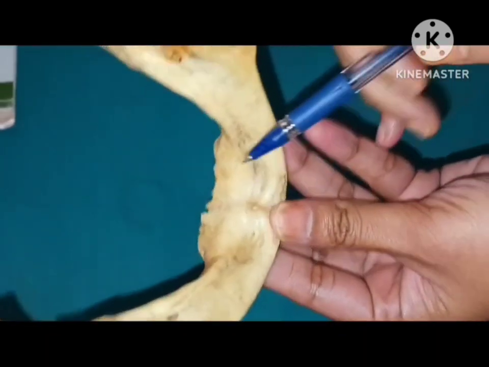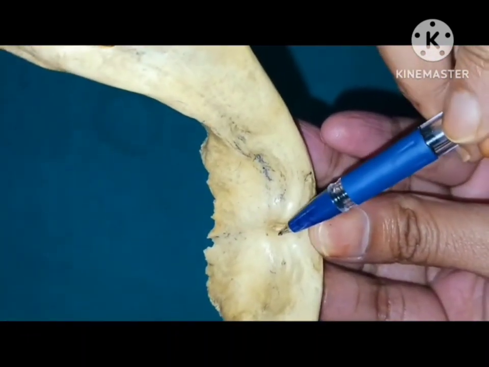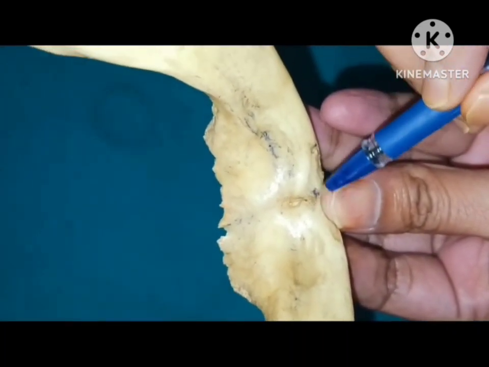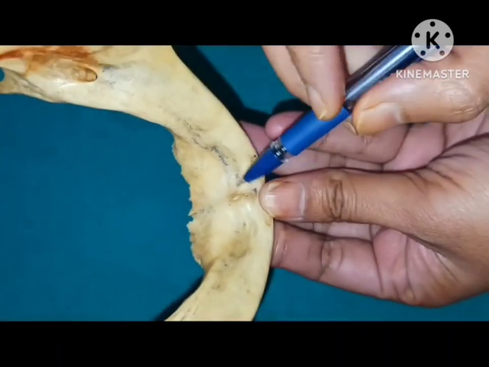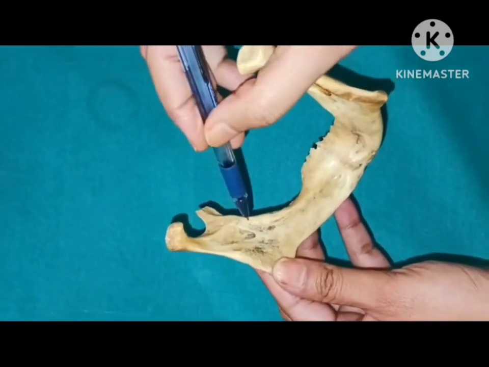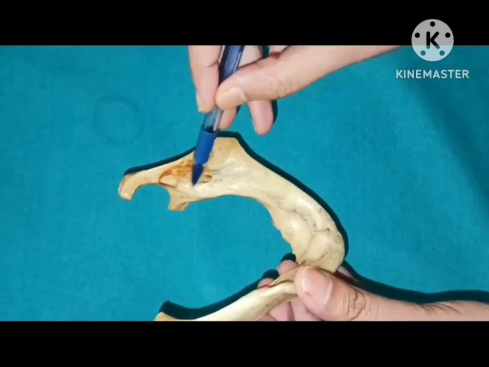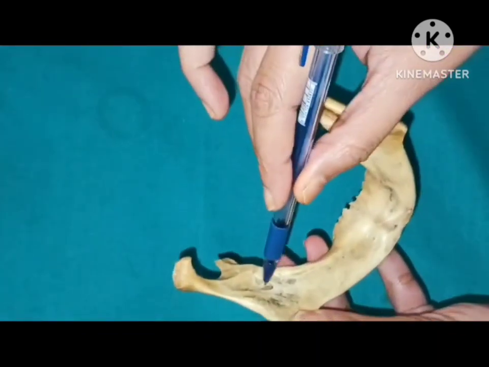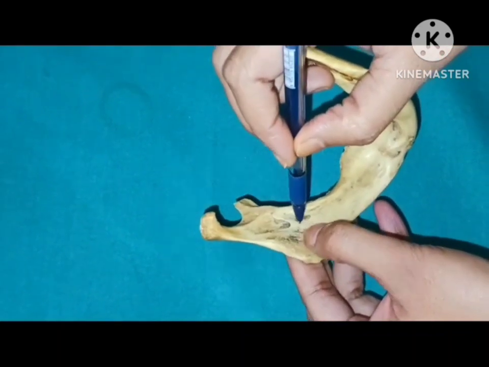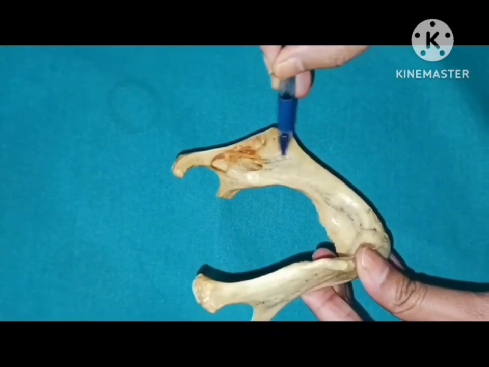Now you can appreciate these four protuberances. This is the genial tubercle. There is a pair of genial tubercles upward and a pair downward, that is upper and lower genial tubercles. Anterior to the mandibular canal we have a tongue shaped projection called lingula. Now posterior to this lingula we have mylohyoid grooves. Both sides you can appreciate this mylohyoid groove.